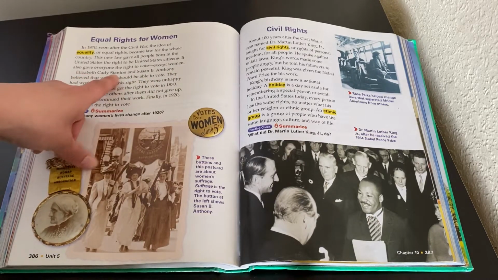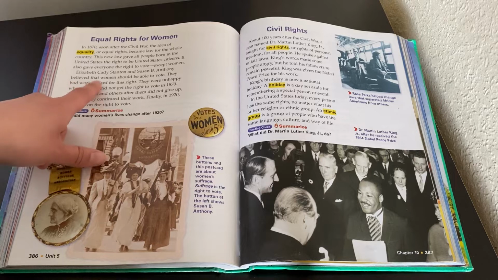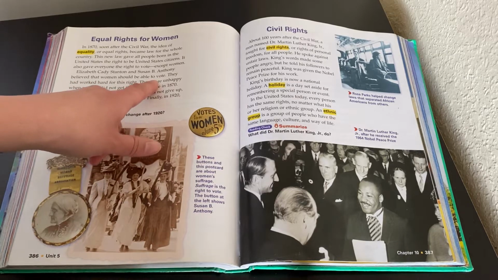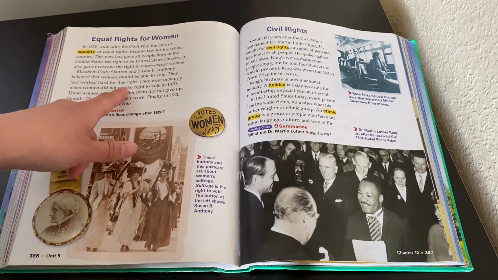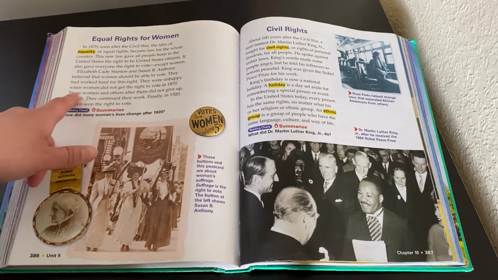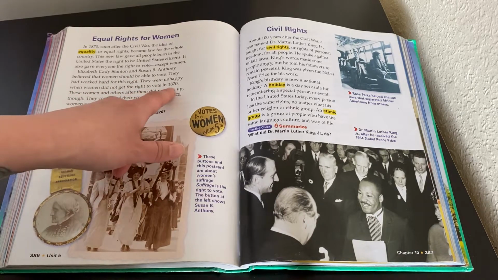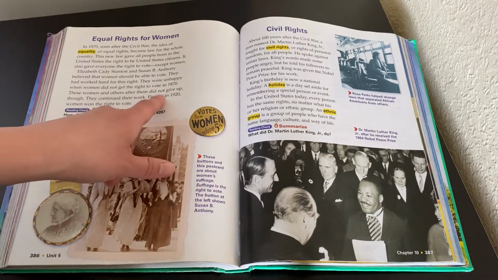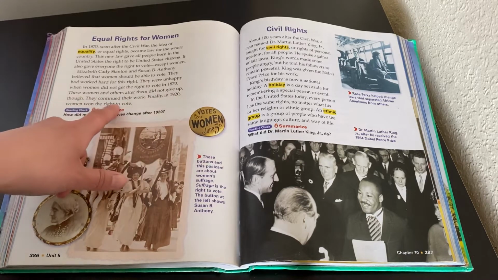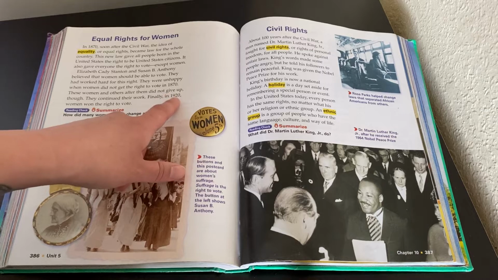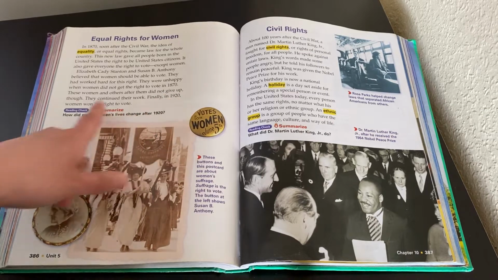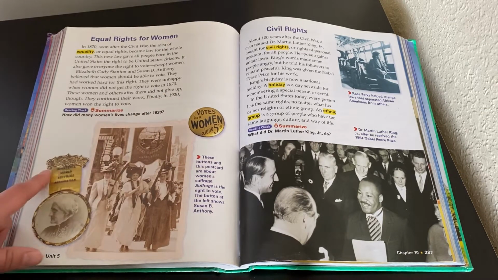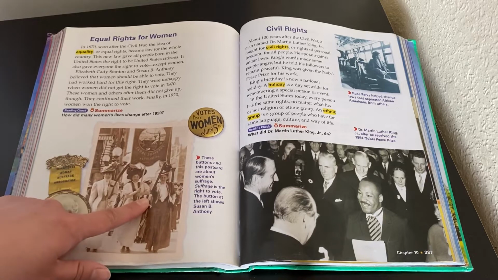Elizabeth Cady Stanton and Susan B. Anthony believed that women should be able to vote. They had worked hard for their right, and they were unhappy when women did not get the right to vote in 1870. These women and others after them did not give up. They continued their work, and finally, in 1920, women had the right to vote. These ladies are called suffragettes.